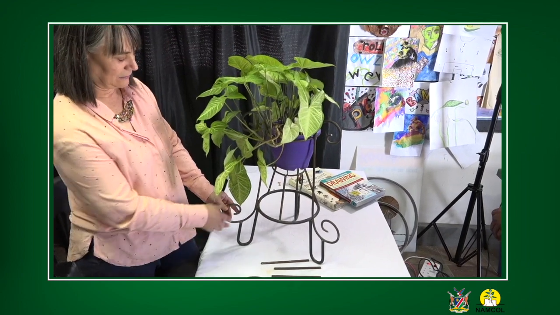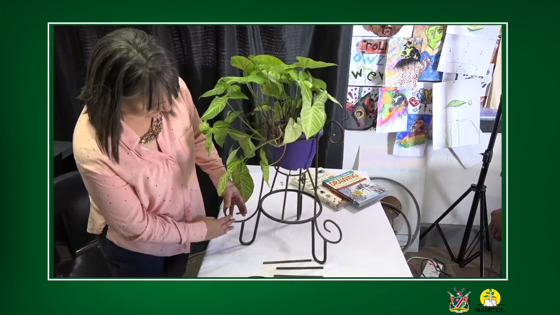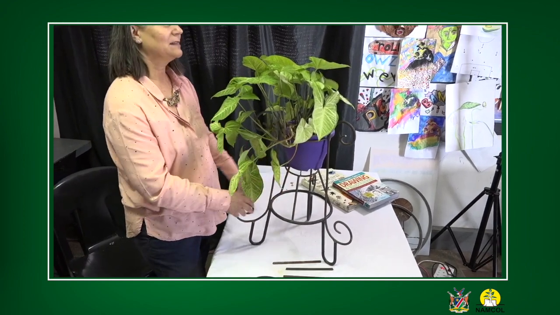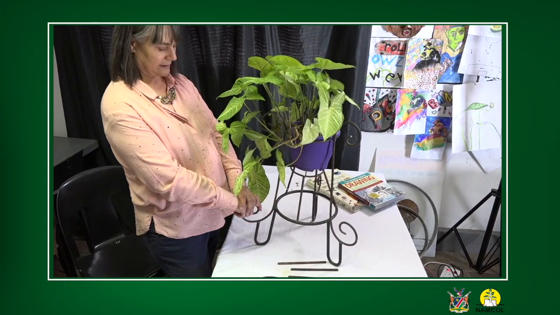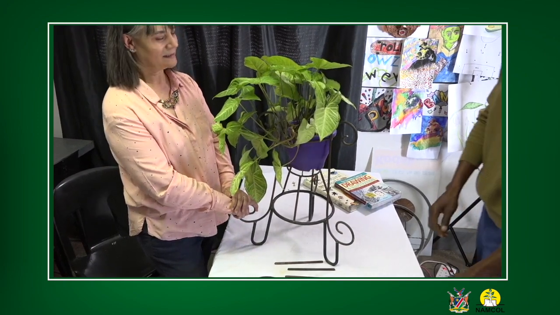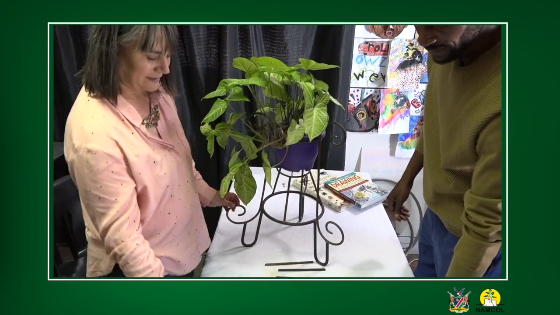Yes, very true. And for the learners to make a 3D stand similar to this, they can send it in for this assessment. Yes, this is lovely.